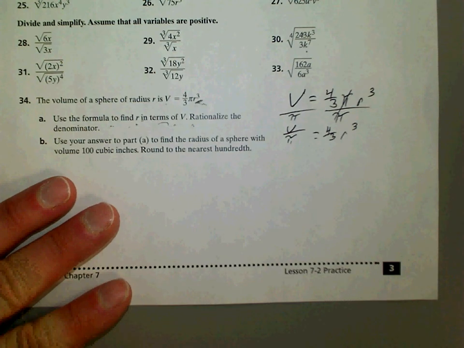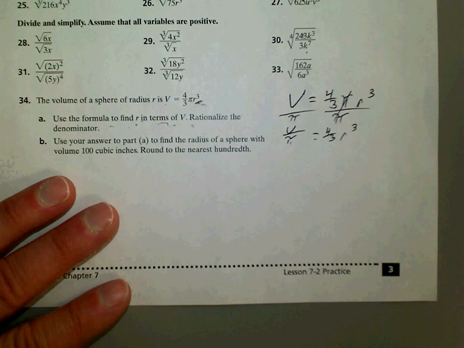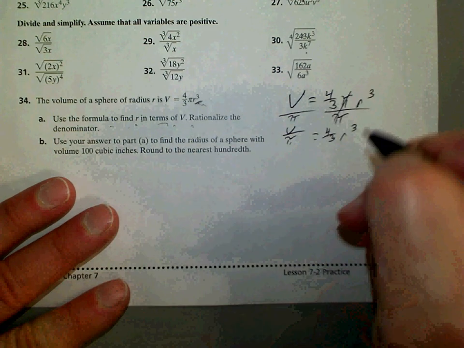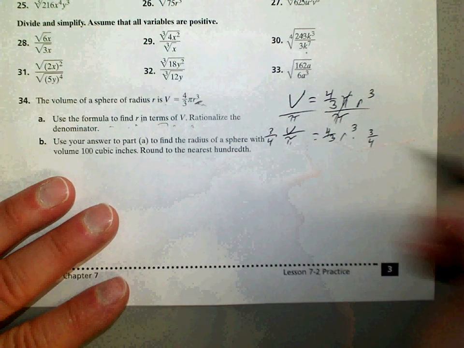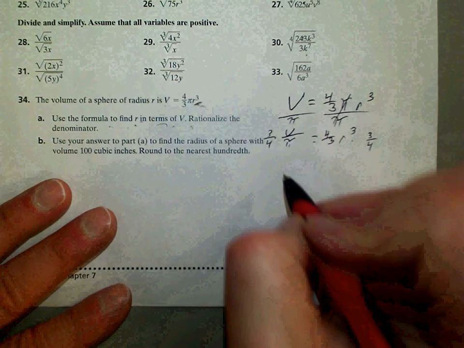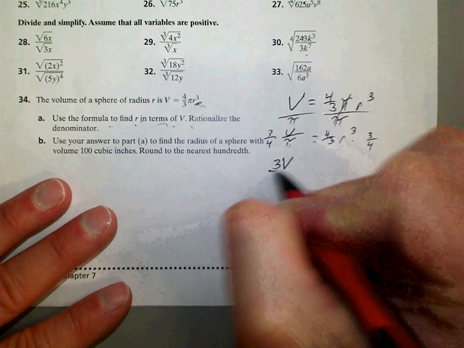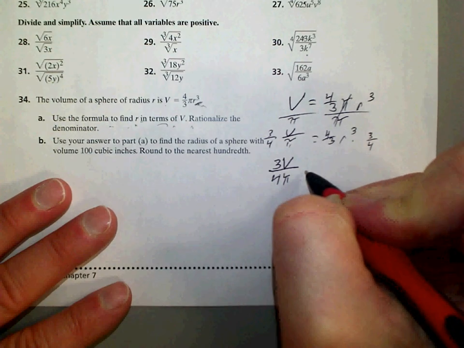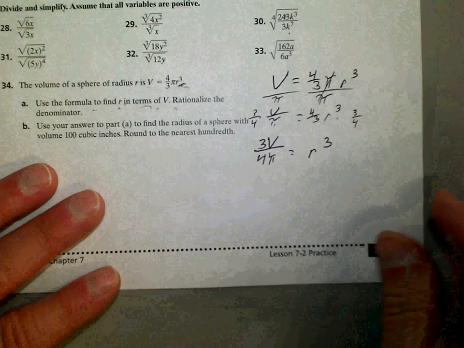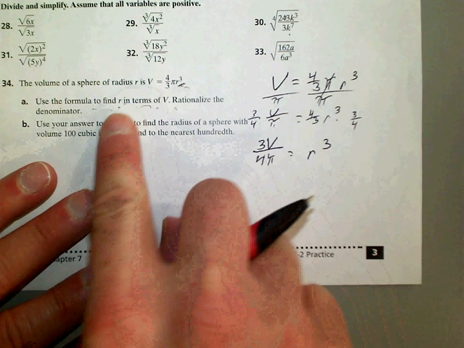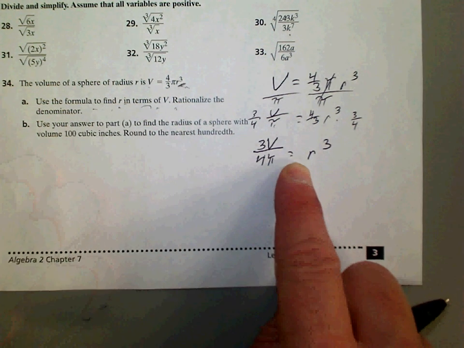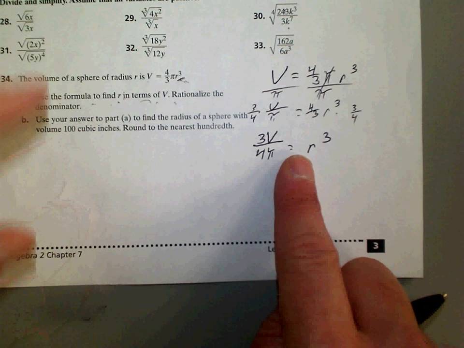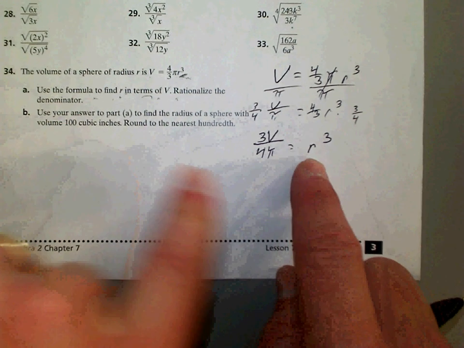What'd you say, Easton? That is called the inverse property of multiplication. Very good. That is the next easiest step. We would have 3b over 4 pi equals r to the third. We're almost there. This problem is in this lesson because what would I need to do to get r by itself?